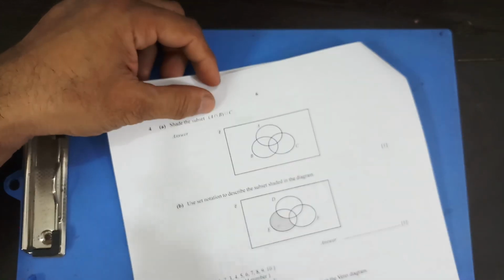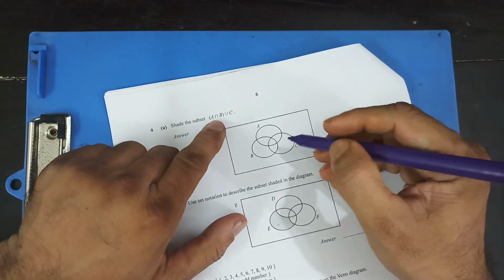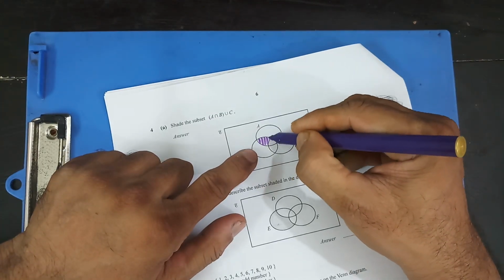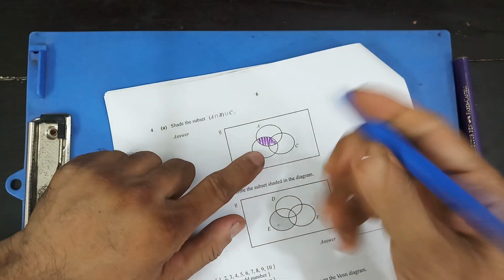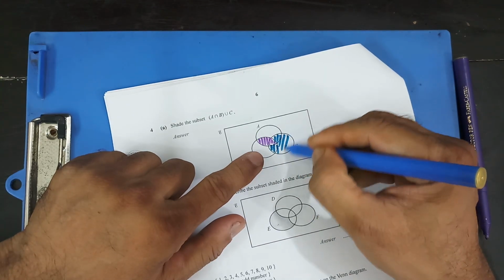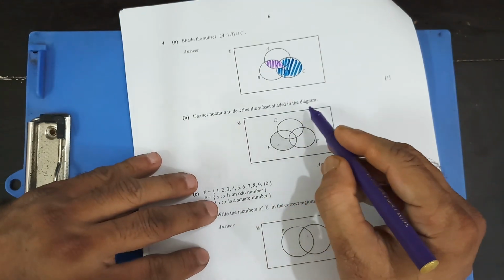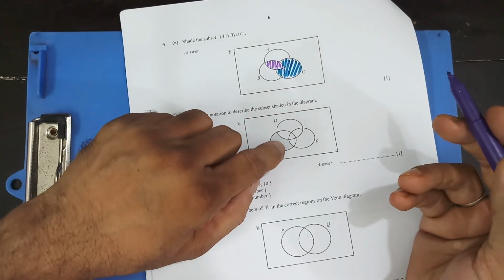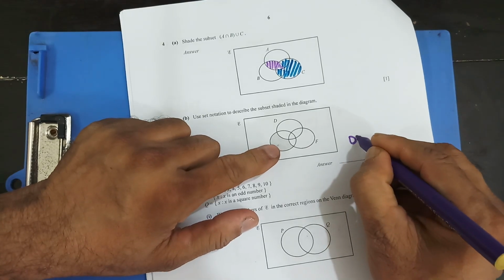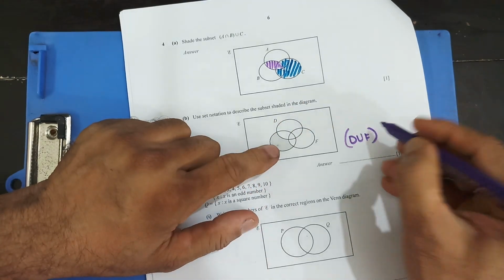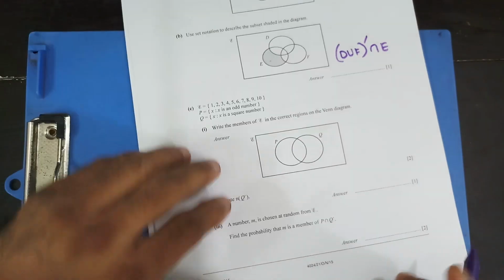Shade the subset A intersect B union C. So A intersect B is this part, and union C should be this rest of the part. So that's my shaded region. Now use set notation to describe the subset shaded in the diagram. It's E but not D union F. So I can write D union F, this whole thing prime, so not this, and everything intersecting E. So this one then.